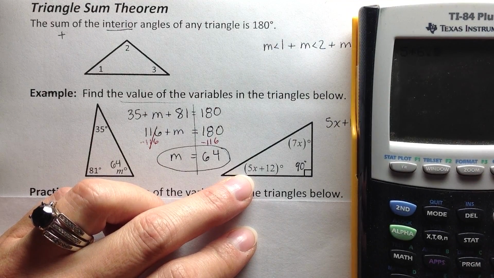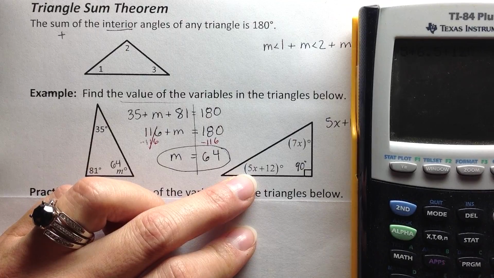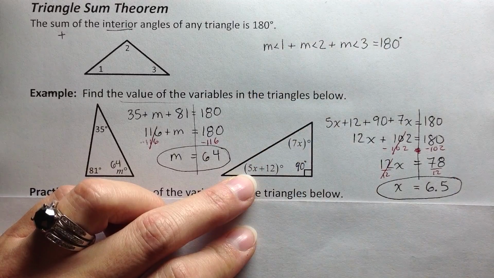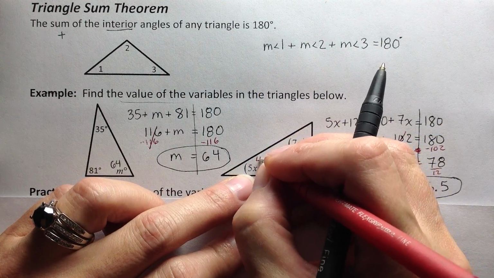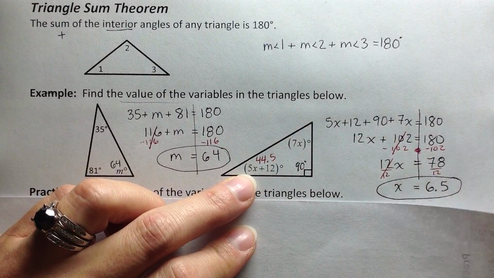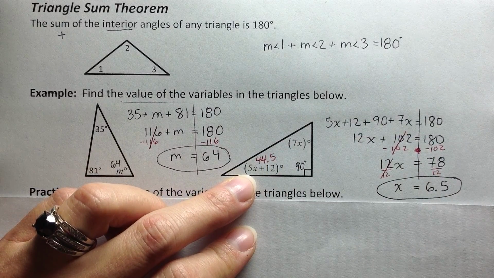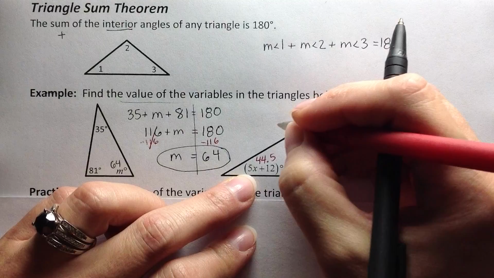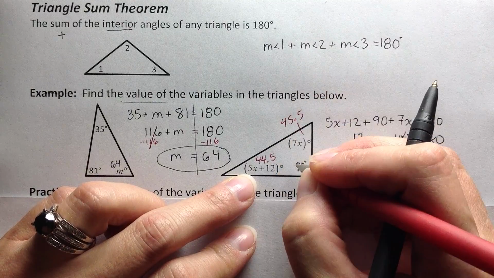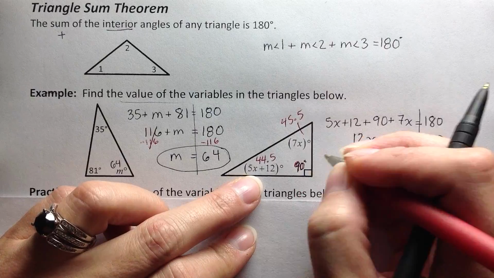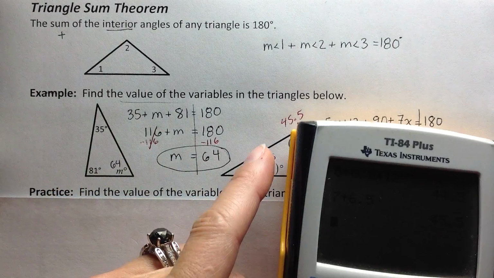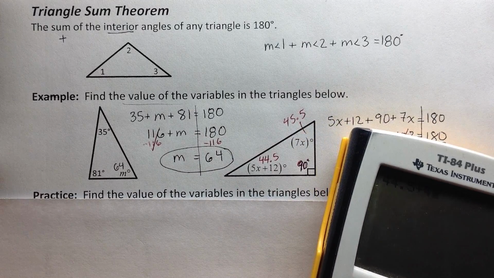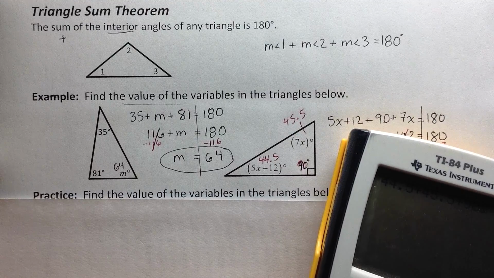5 times 6.5 plus 12. Okay, that's going to give me 44.5. And you can use your store key if you like. So this angle is 44.5. 7 times 6.5 gives me 45.5. And when I add 90 to that, is that going to give me 180? So let's see, I've got 44.5 plus 45.5 plus 90.